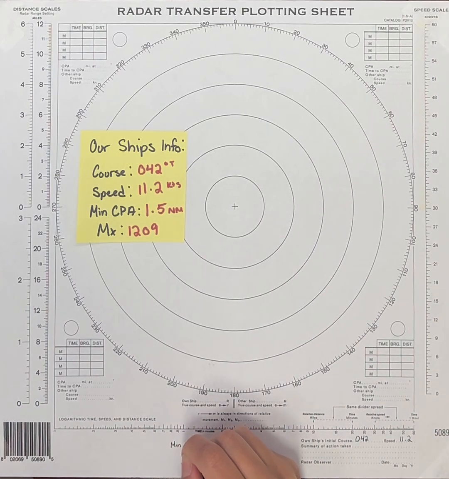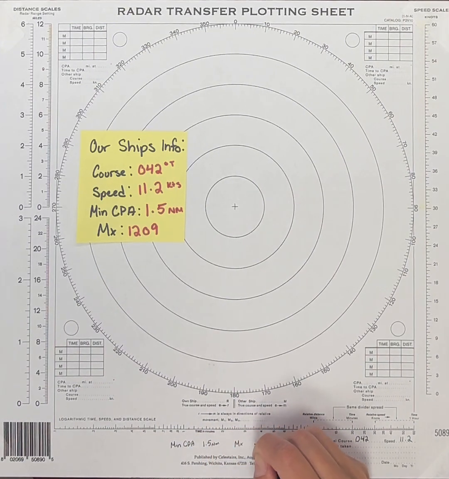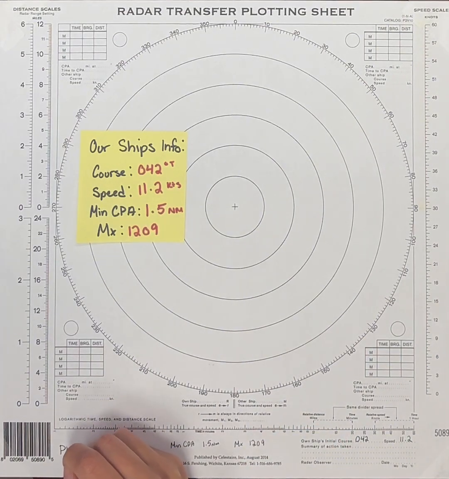So let's start with our own ship's info. We have a course of 042 degrees true and a speed of 11.2 knots. Our minimum CPA to maintain is 1.5 nautical miles, and our maneuvering point, or MX, is 1209.